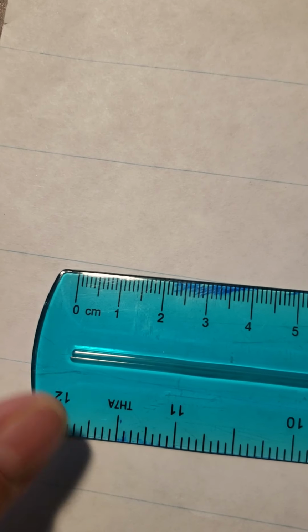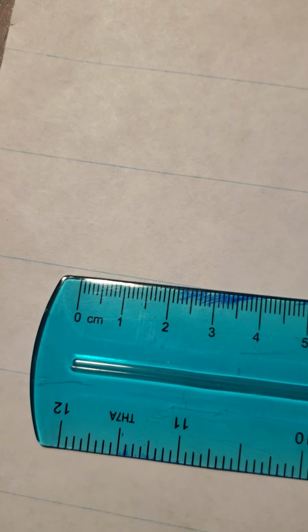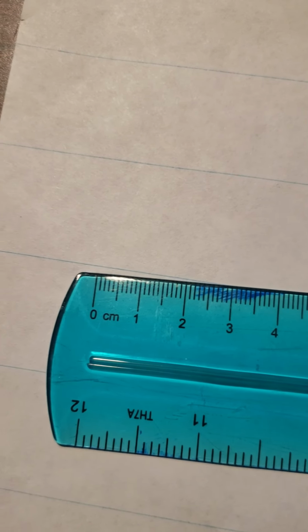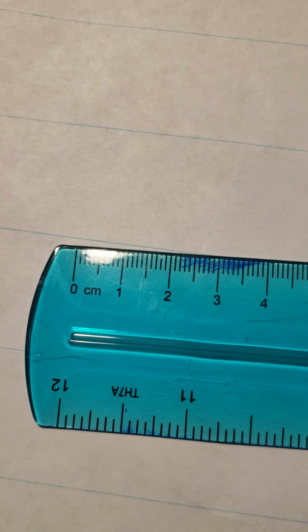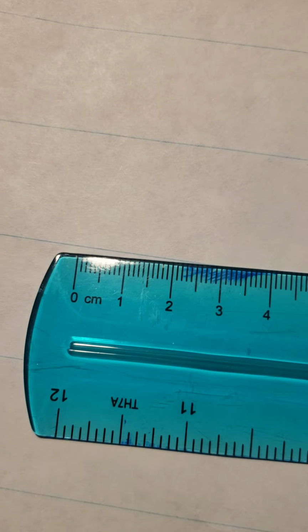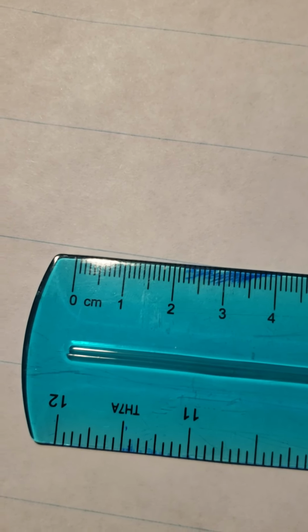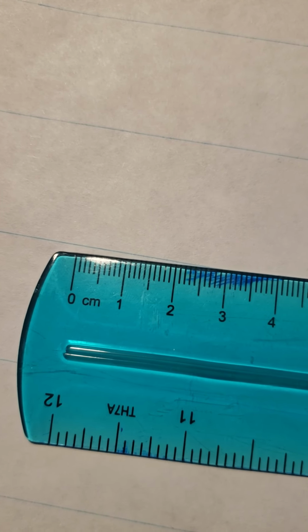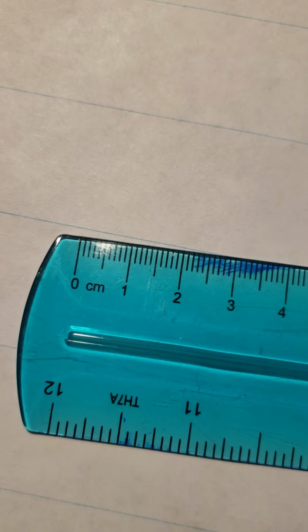So just really quickly, boys and girls, I want to show you the other side. You see this is our inches. On the other side of our ruler, we have centimeters. So you just flip it to the other side. Centimeters is a unit of measurement in the metric system. And there's another video on Google Classroom that's going to talk all about the metric system. So I'll let you watch that video to learn more about the metric system. Okay.